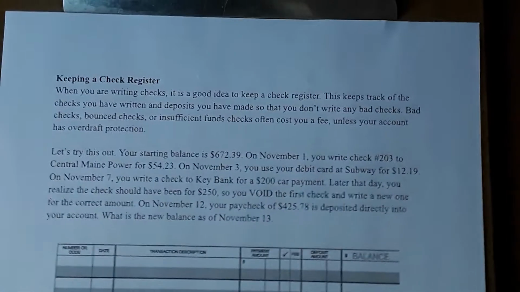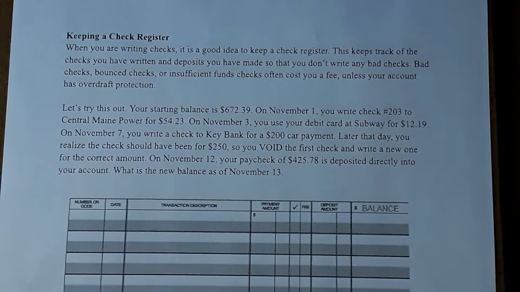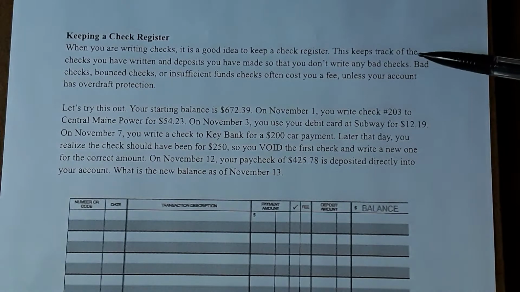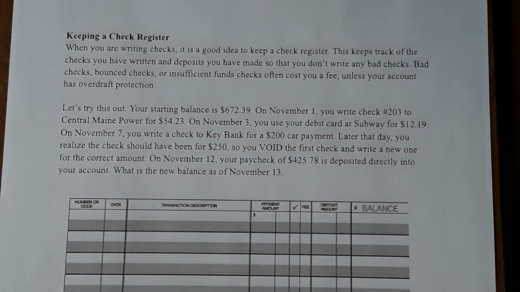The next part is completing a check register. So when you are writing checks, it's a good idea to keep a check register. This keeps track of the checks you have written and deposits you have made so that you don't write any bad checks. Bad checks or bounce checks or insufficient funds checks often cost you a fee unless your account has overdraft protection. So let's go ahead and try this out.